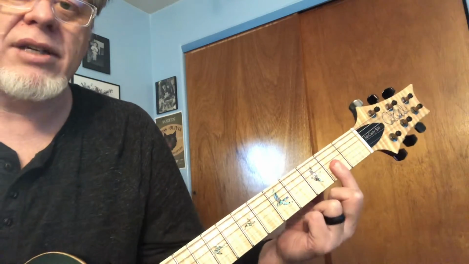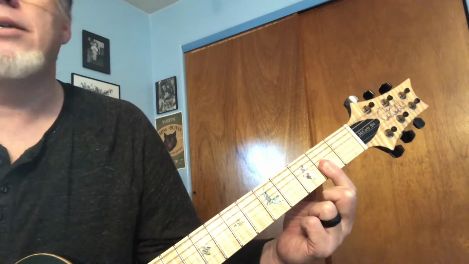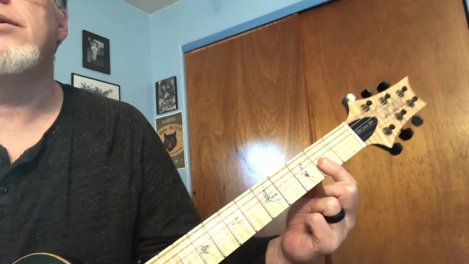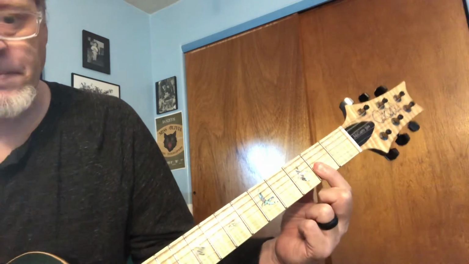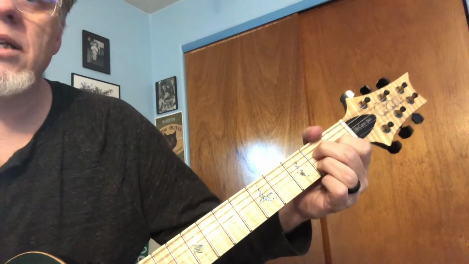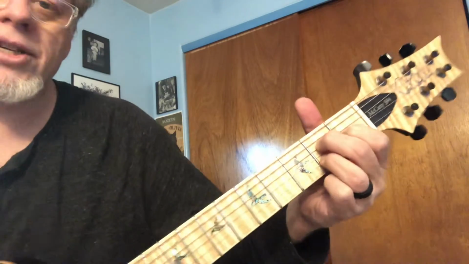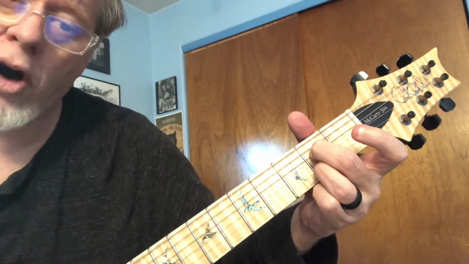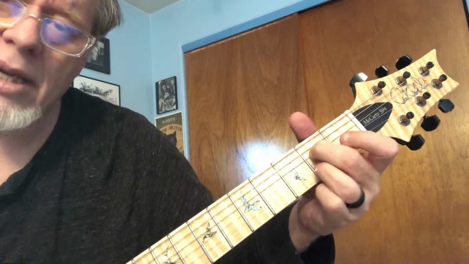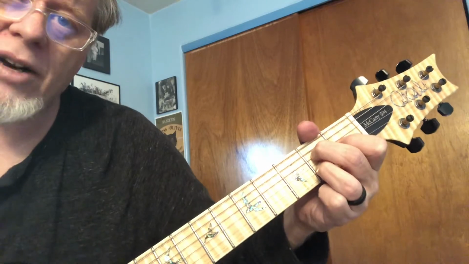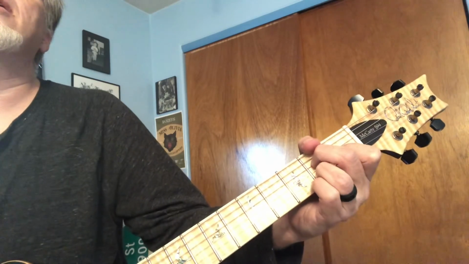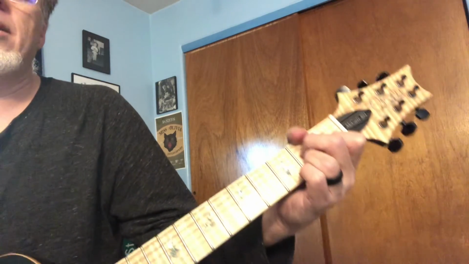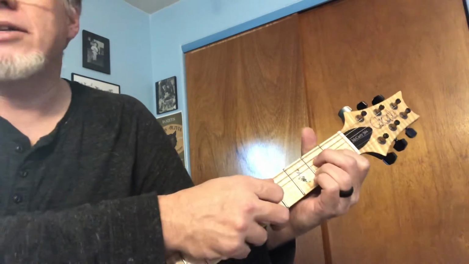D major 7, A major 7, which my A7 a minute ago was with the open G ringing out. We put 1st finger on the 1st fret G string to create this A major sound, A major 7.